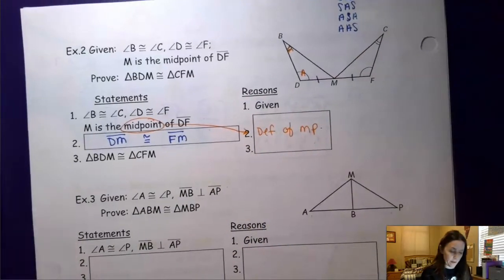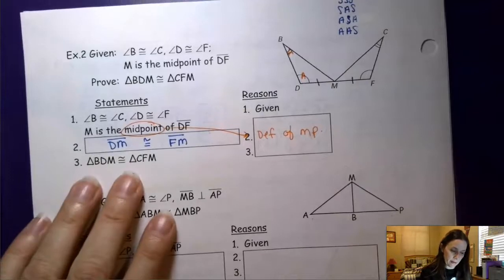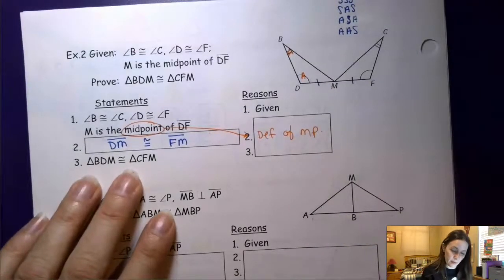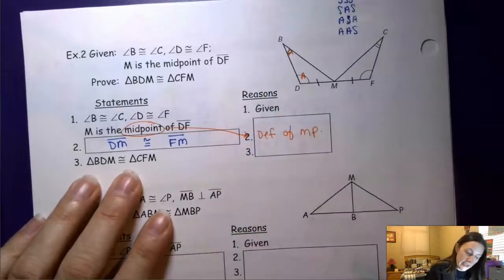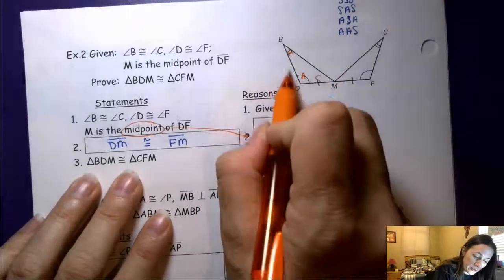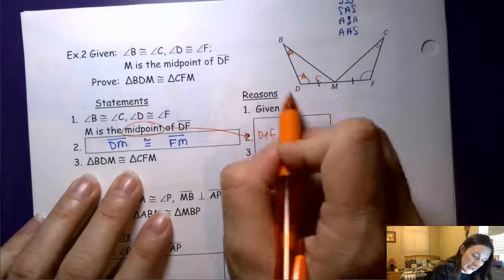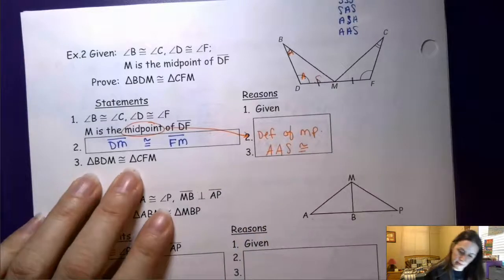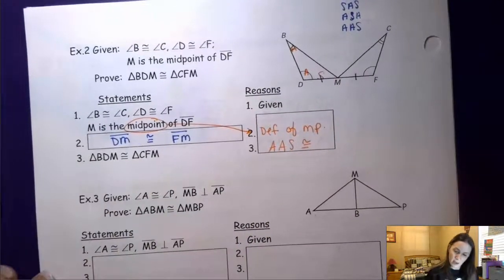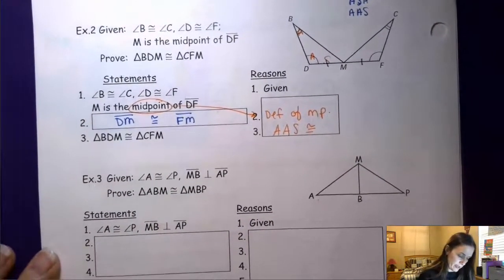Do I have enough information to say those triangles are now congruent? And yes, I do. So write which one you think it is. Angle, angle, side. It is not the included side between the angles. It is the non-included side. So this would be angle, angle, side, congruence. There we go. So now here I come to the next one.